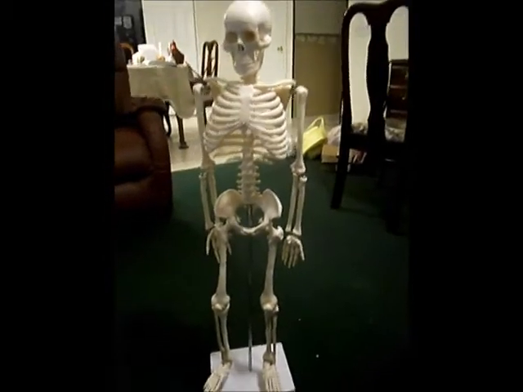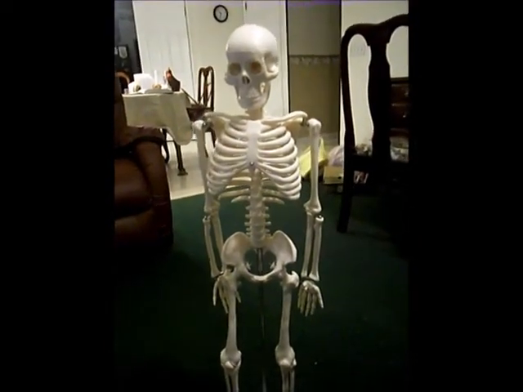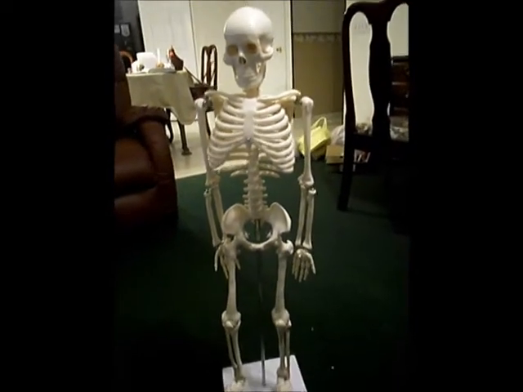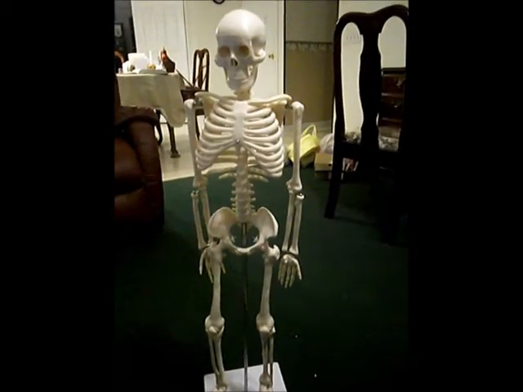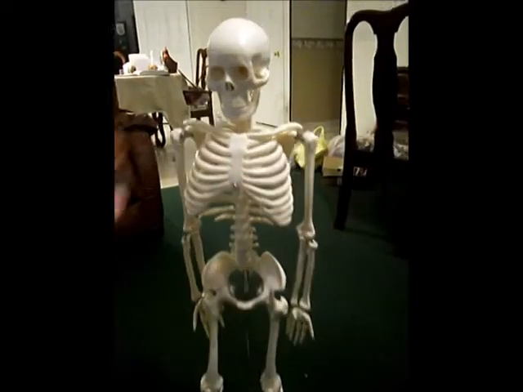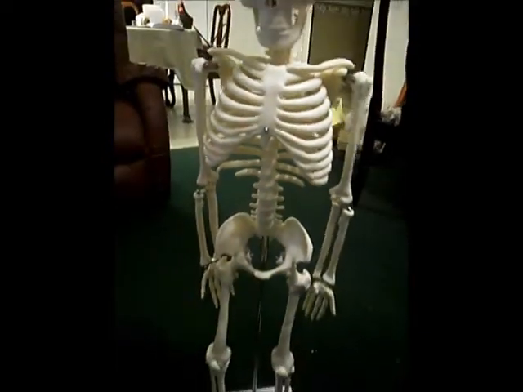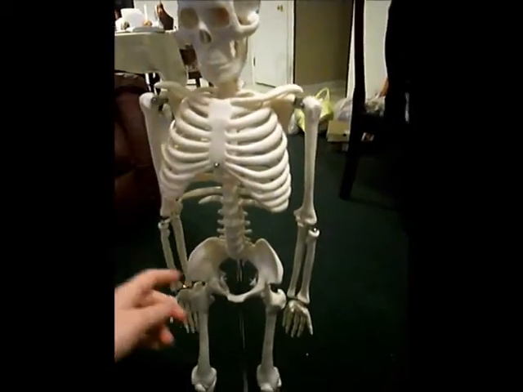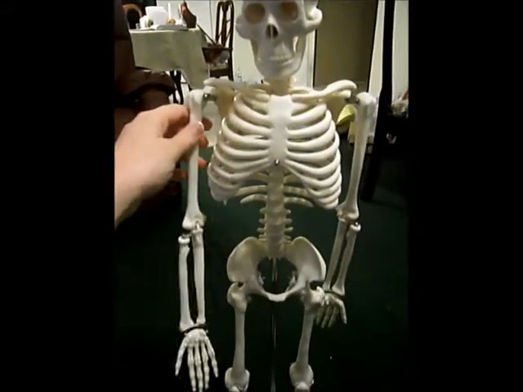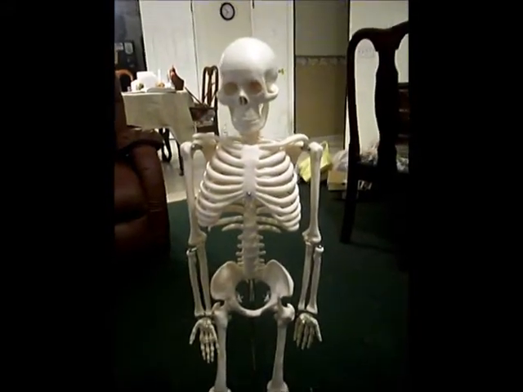Now, my skeleton, his name is Paul, and I'll be demonstrating on him for you what bones I know of the skeleton. The skeleton is broken up into two main parts, the axial and the appendicular skeleton. The axial skeleton is composed of the skull, the thoracic cavity, and the vertebral column, and the appendicular skeleton is composed of the pectoral and the pelvic cavity, as well as the upper limbs and lower limbs, basically everything else. So I'm going to be starting with the skull.